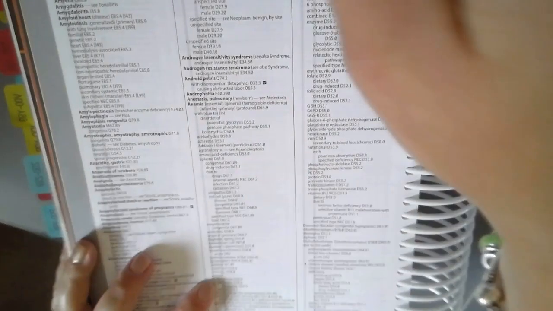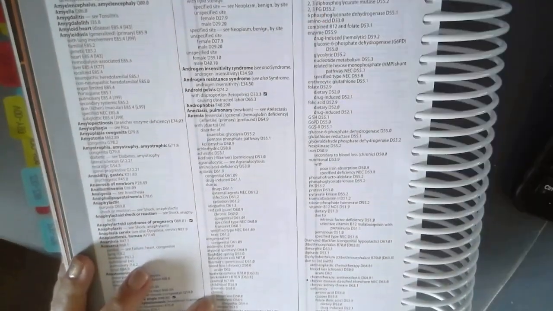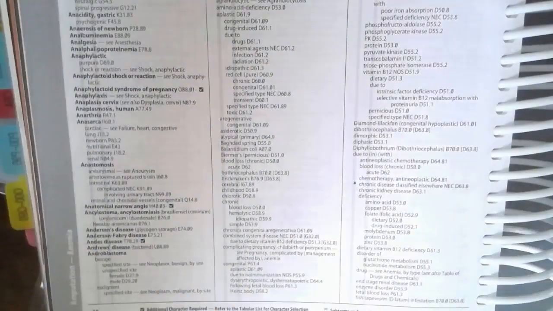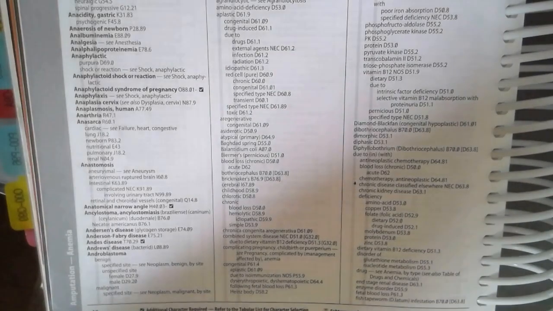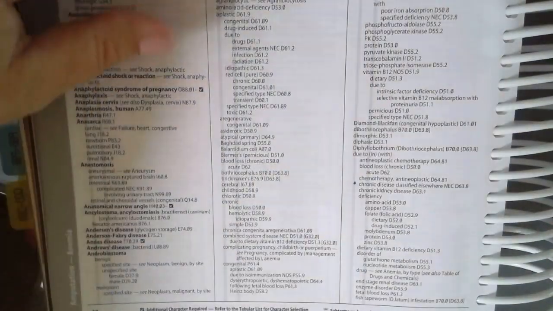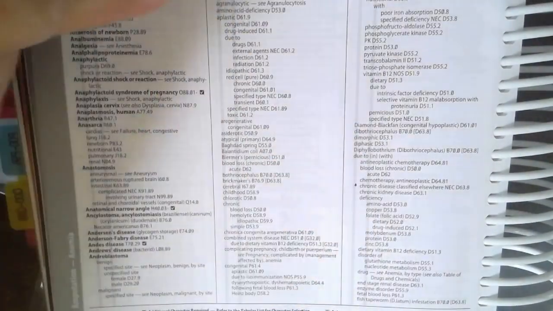and right here, let me move this down for you. Okay, I paused it for just a minute and refocused the camera there. So here we have anemia. These are all of our types of anemia. Anemia starts a little bit up here where you can't see out of the view of the camera.